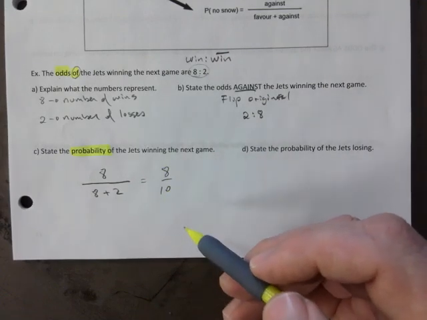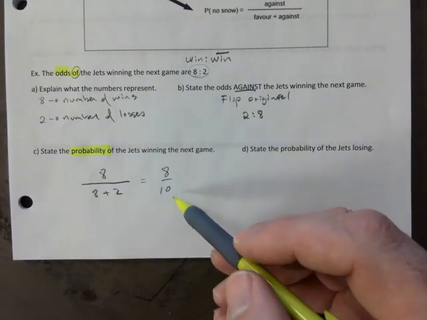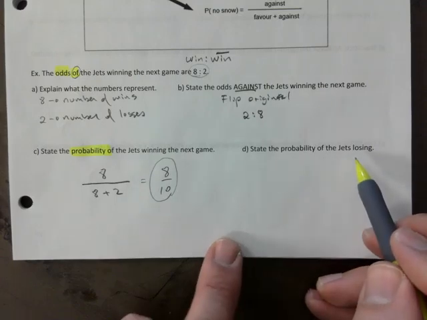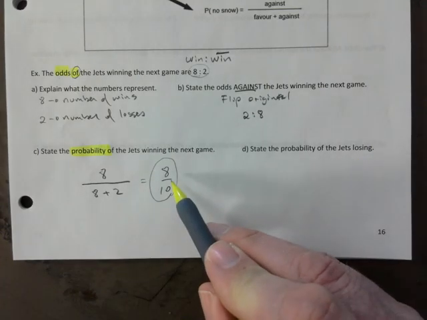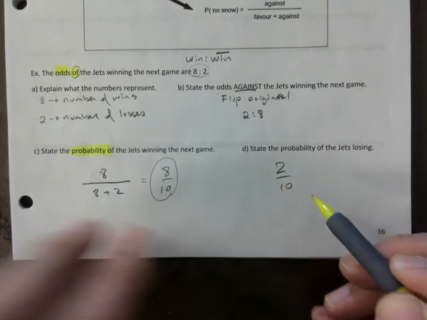I can almost guarantee you that there'll be something like this on the test, just different context. So this would be the probability of winning the next game. Probability of losing, you've got a choice here. If 8 out of 10 is winning, then obviously 2 out of 10 is losing, right?